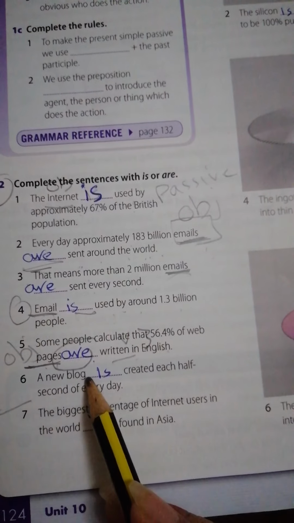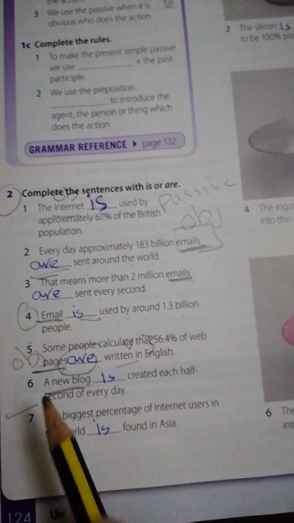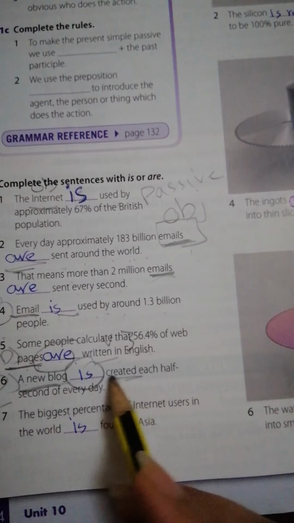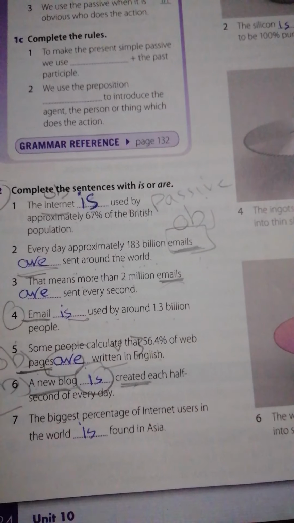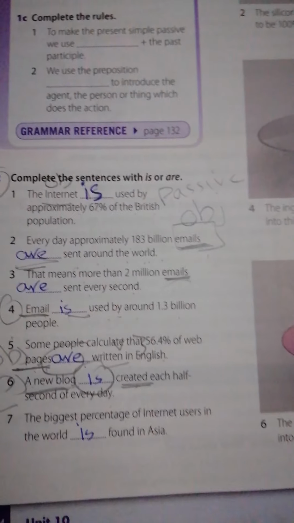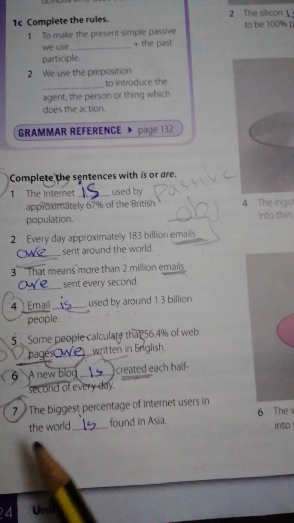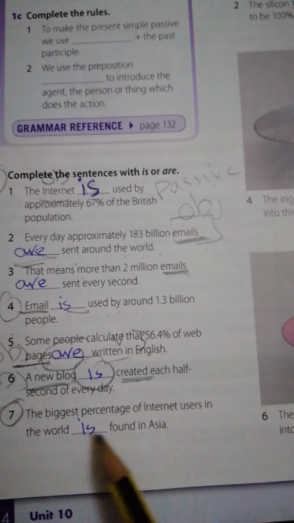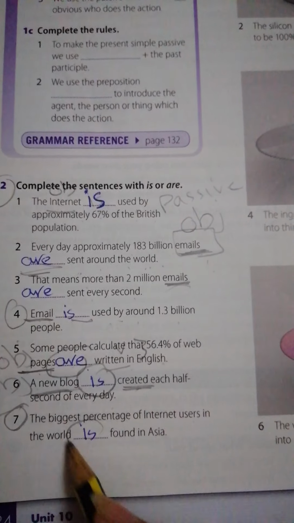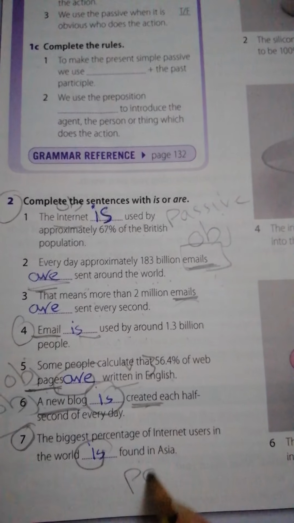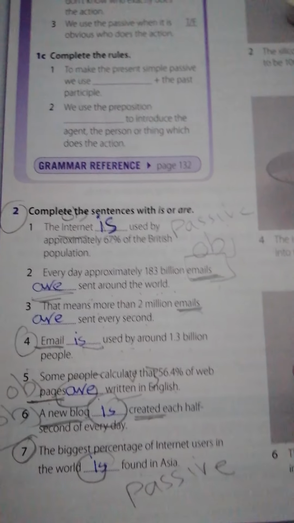Number 6, a new blog. This is also an object. It is singular, so is, and verb 3 is created. A new blog is created each half second every day by users, for example. Number 7: the biggest percentage of internet users in the world is found in Asia. Is found in Asia. This is also a passive sentence.